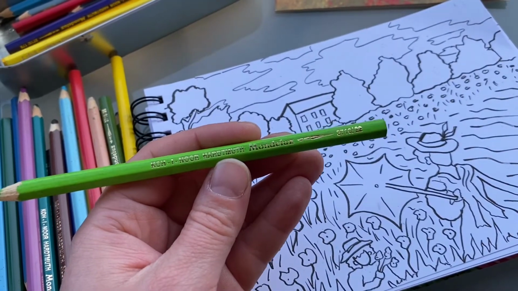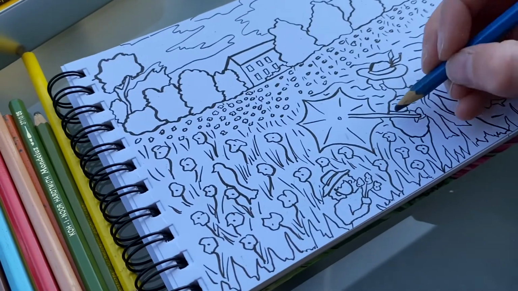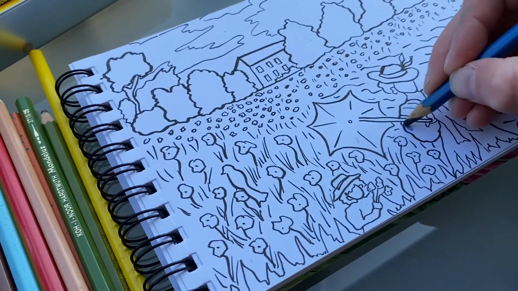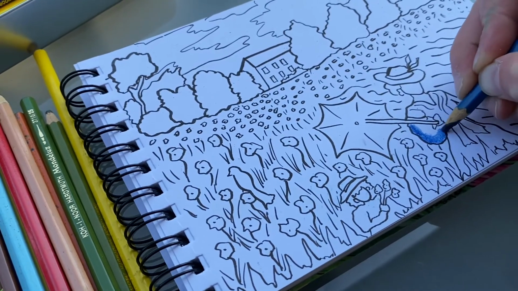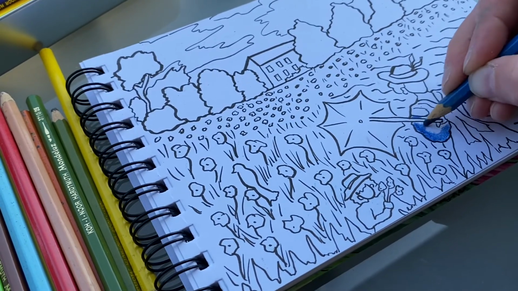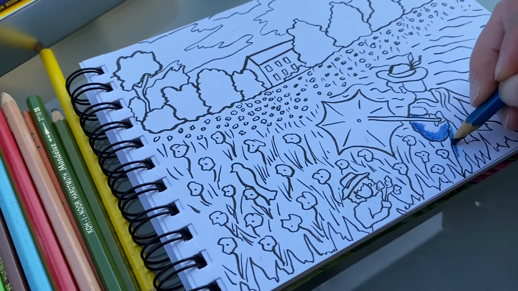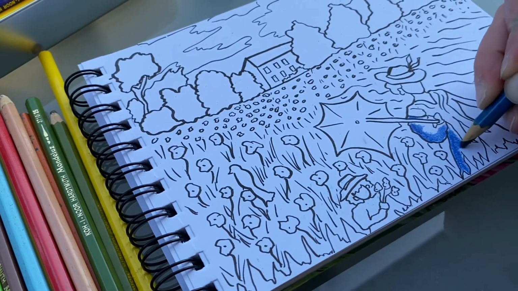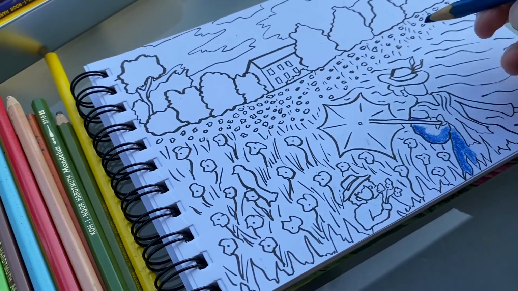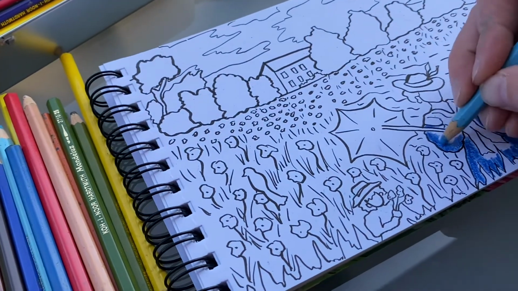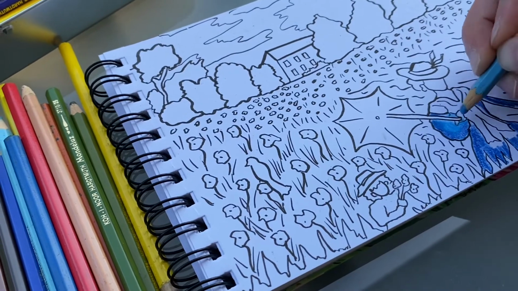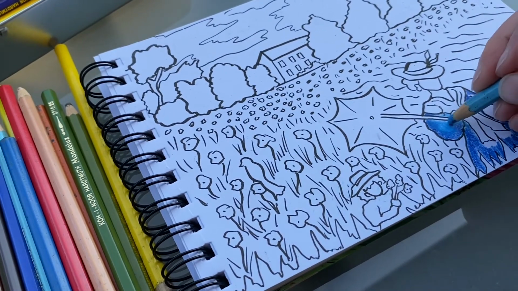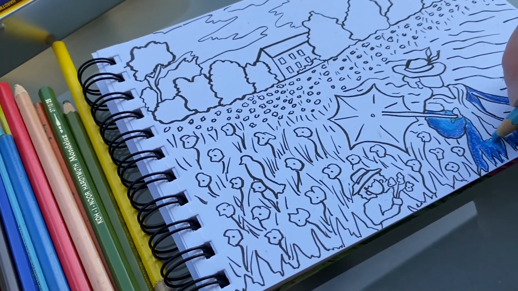I'm now going to be adding the color using these watercolor pencils. They're really great because when you use these watercolor pencils, you can color quite loosely. You don't really have to fill in the color very fully, because later on I will take some water and paint over the colors that I've already colored in, and you'll see how they blend all together.